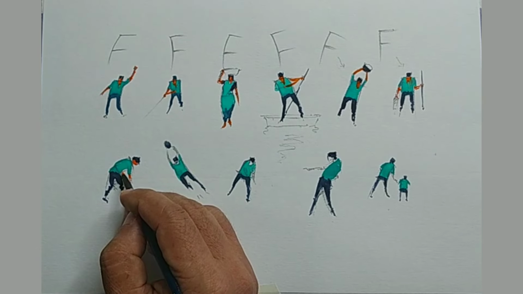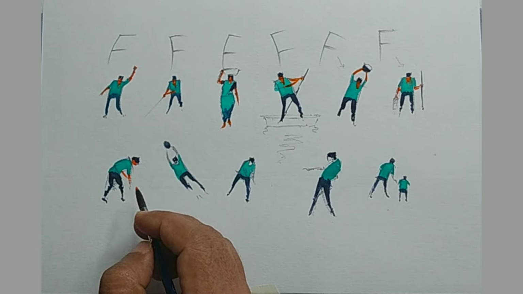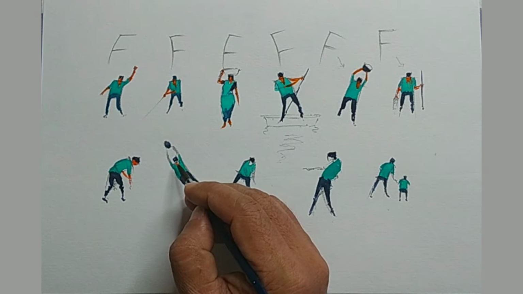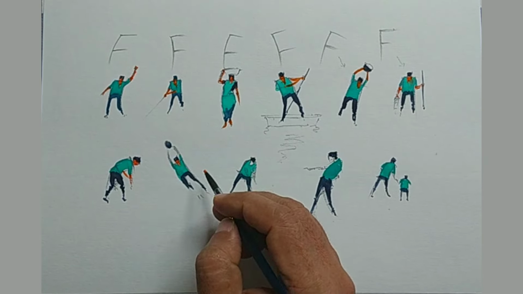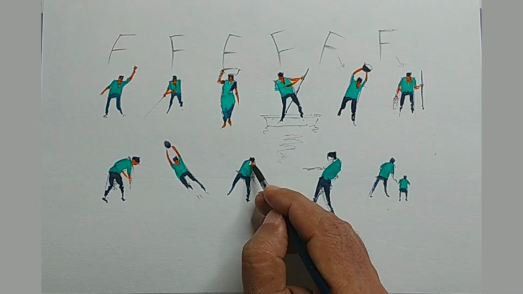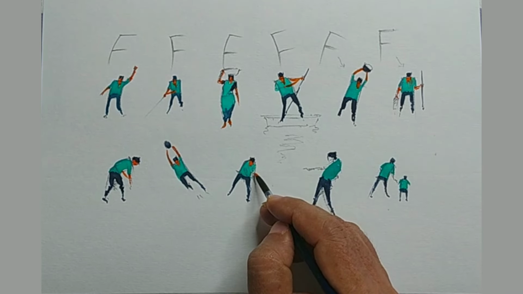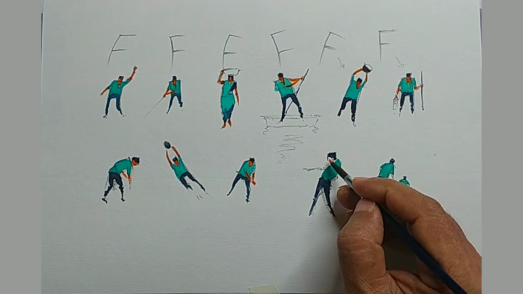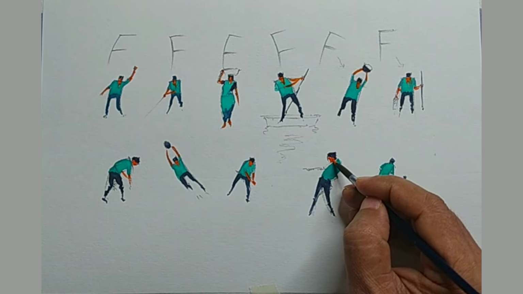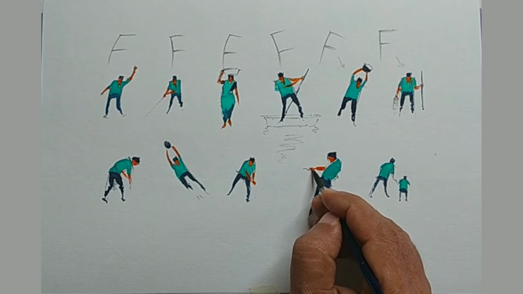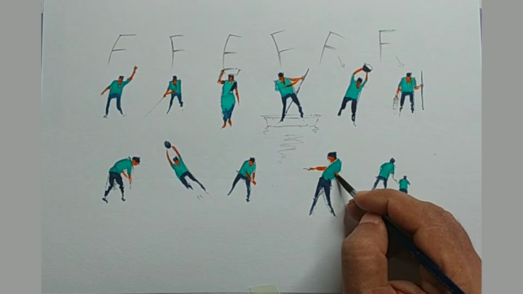Right. Now he's bending forward, and he's doing something with his hand. We don't have to worry about precisely what he's doing. If you want, you can imagine something, but I'm leaving it to your imagination. Right, he's extending his arm forward, he's pointing to something.